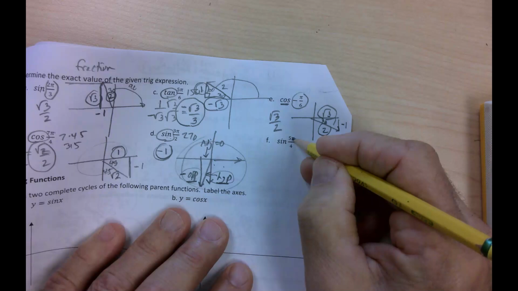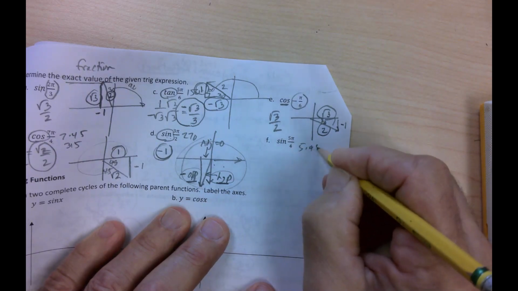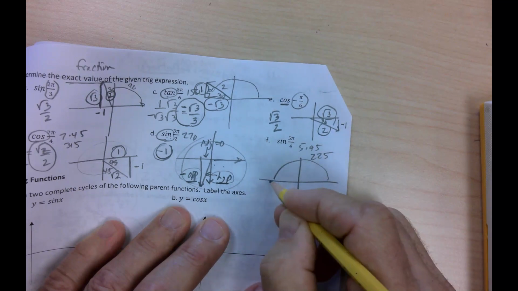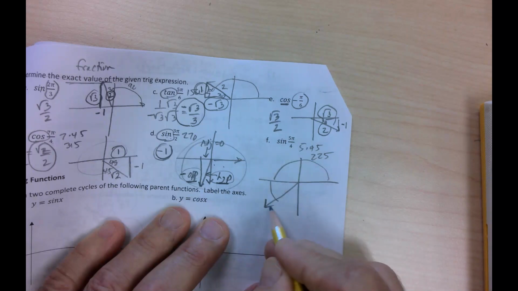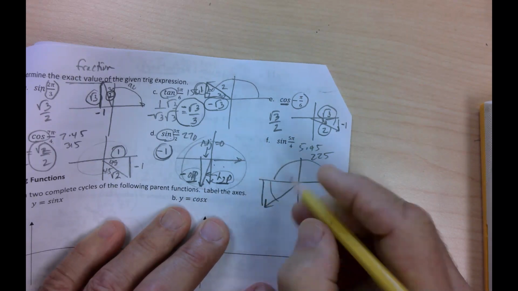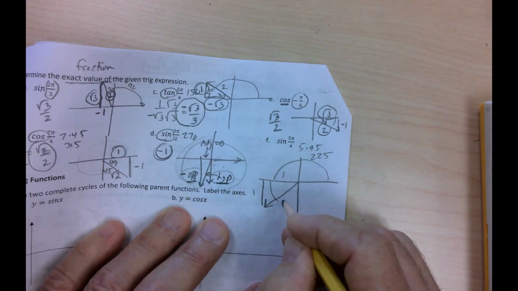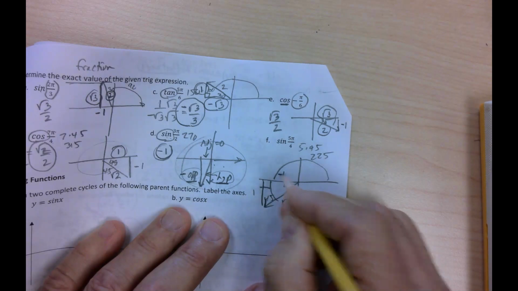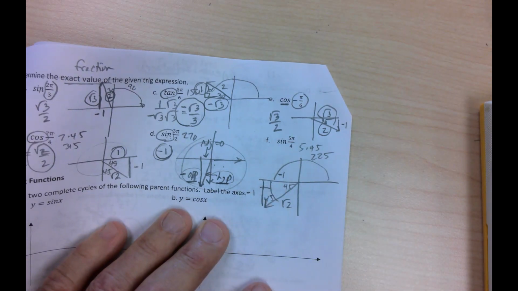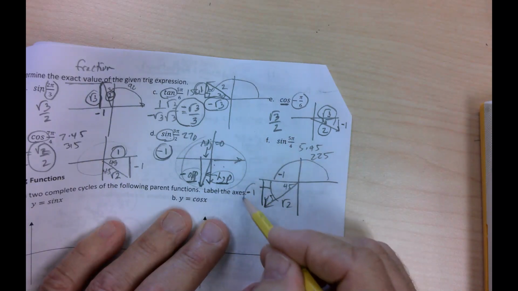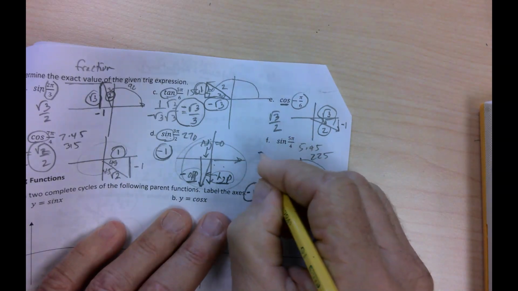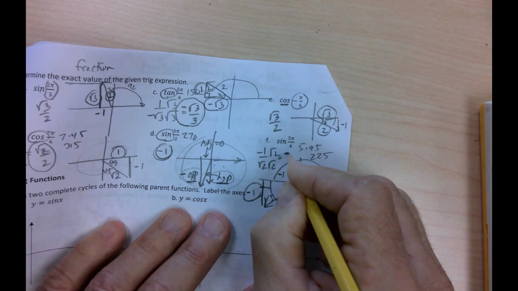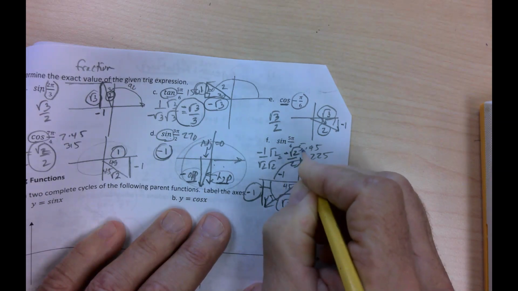Almost done. 5 pi over 4 is 5 times 45, which is 225. Spin at 180 plus another 45. Stop. Don't ever go back to the y. Back to the x. There's my 1, there's my 1, there's my square root of 2, because this is a 45, 45, 90. That has to be negative, that has to be negative. Take care of those negatives. What's sine? Opposite over hypotenuse. So -1 over the square root of 2. Get that radical out of the basement. Good parenting 101. And there you go.